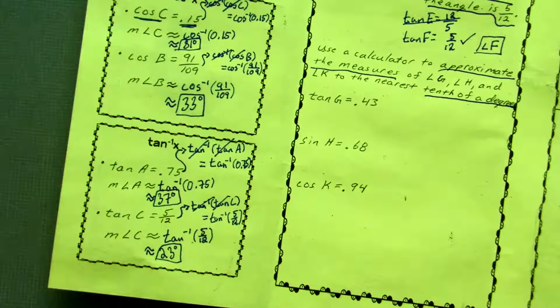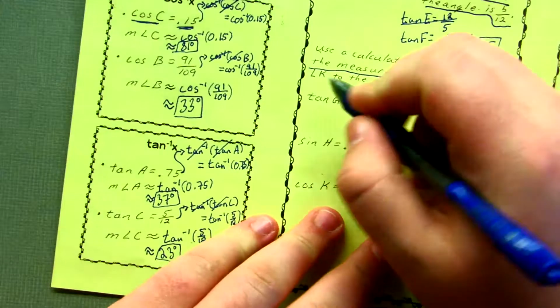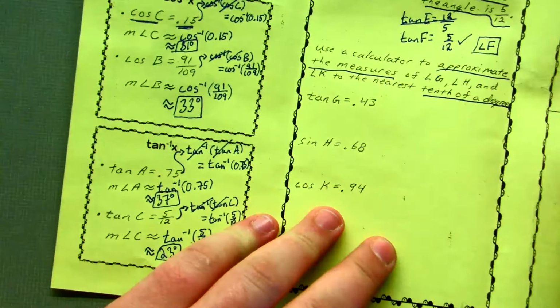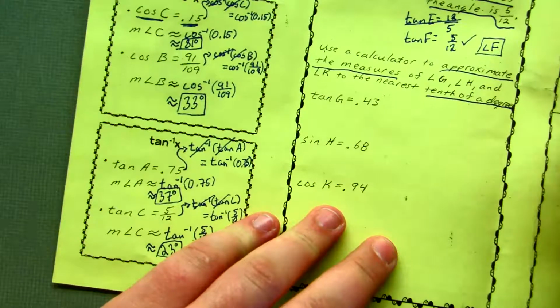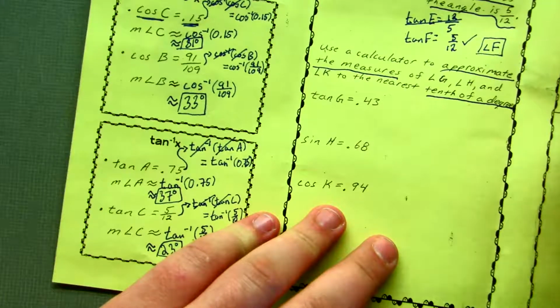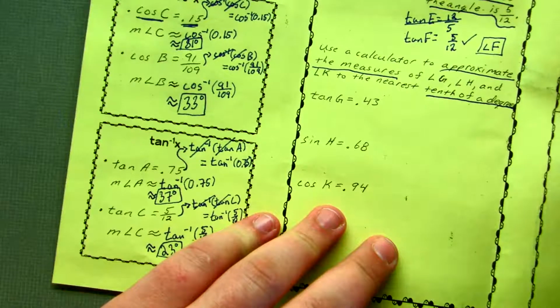Awesome. Okay. I see it from a couple people in here. So on G, which inverse are we using? Sine, cosine, or tangent? Which inverse? Yeah, very nice.